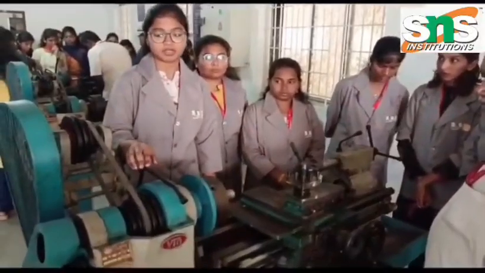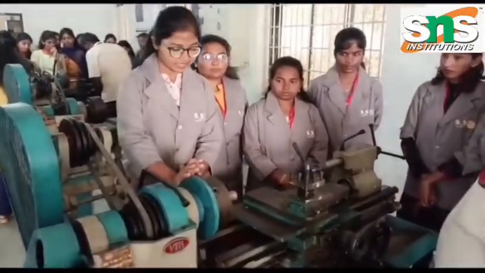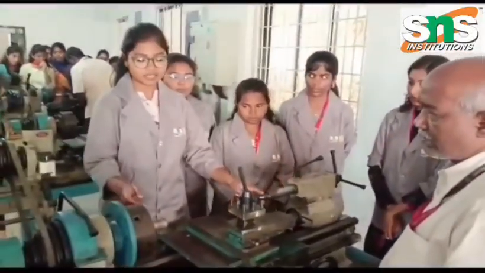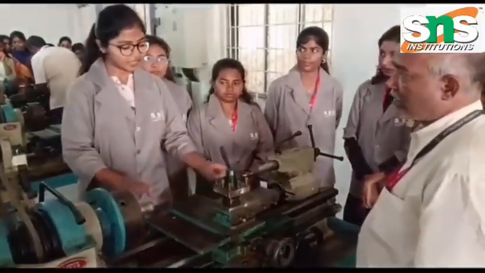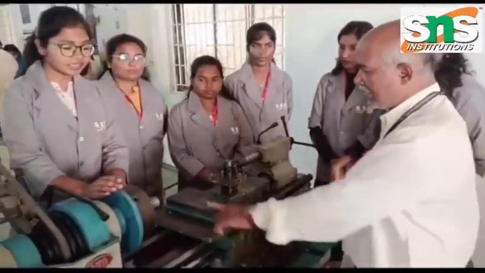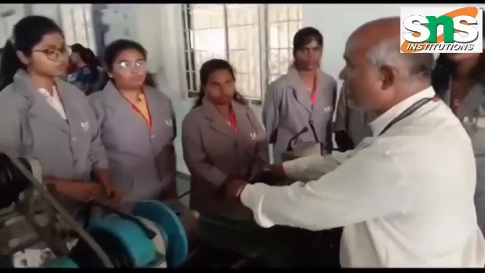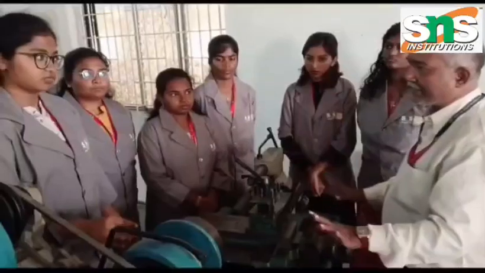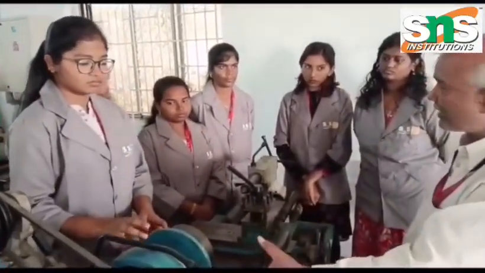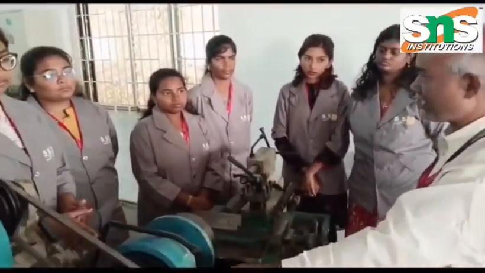This is a driven pulley. This is a headstock and this is a tailstock, which are placed on the same axis. The center of the headstock and the center of the tailstock will be on the same axis, so it is known as a center lathe. And this is a belt here.